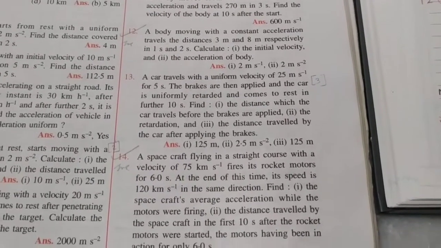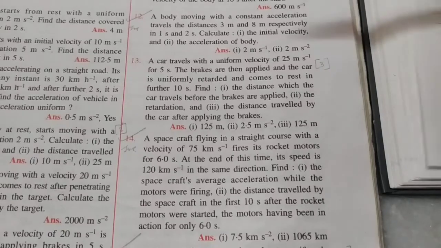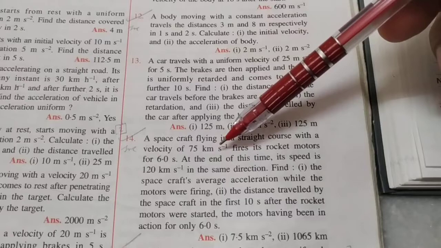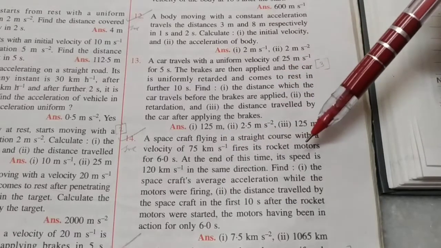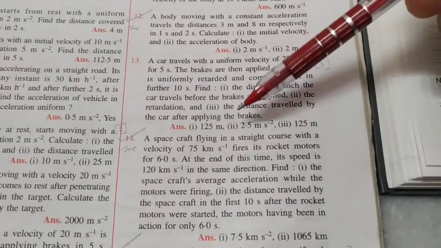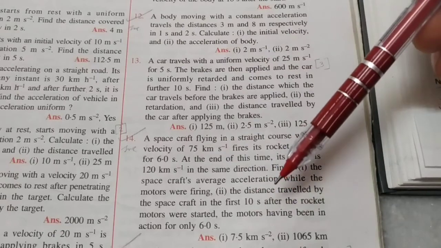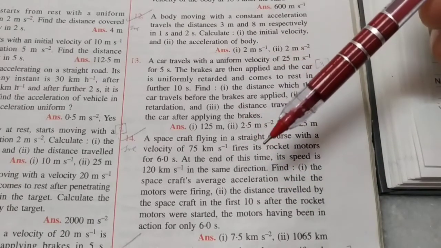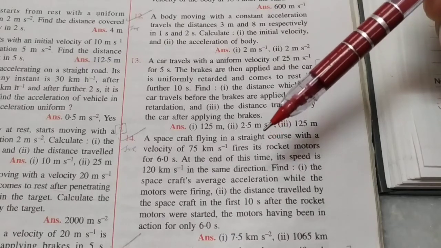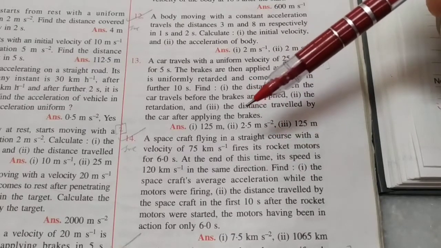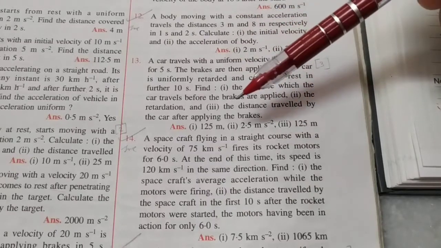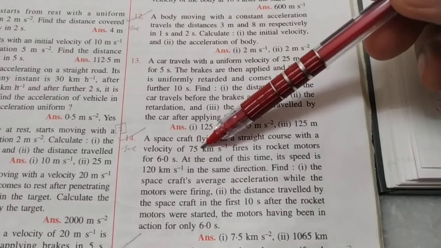Next, the 14th sum. A spacecraft flying in a straight course with a velocity of 75 kilometers per second fires its rocket motors for 6 seconds. Now, such big sums need to be read very slowly and with a lot of focus, perhaps even twice. Because only if you understood the sum and you can visualize the motion, only then can you solve it quickly and correctly. So this is the initial velocity.